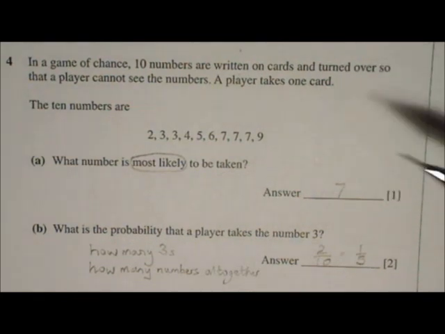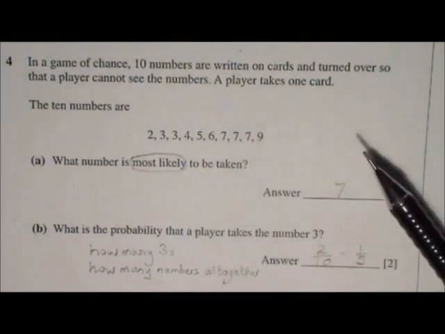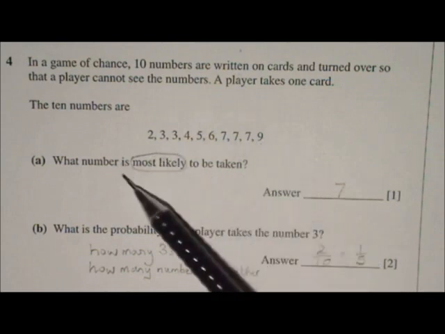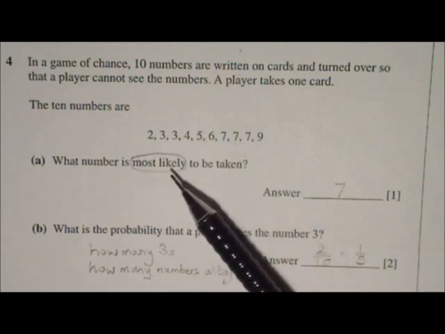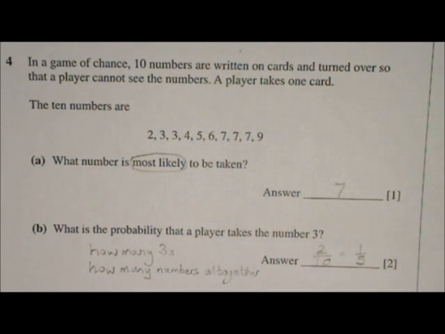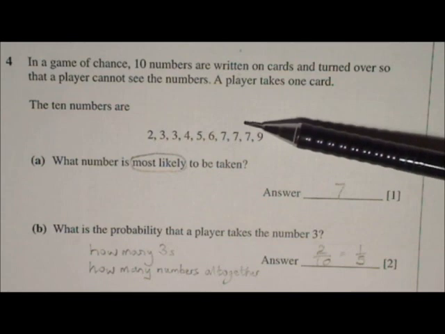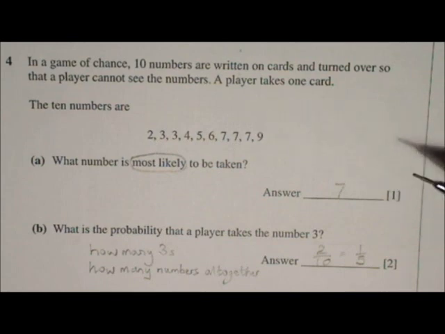Okay, question 4. So again, it's a question on probability. 10 numbers. I've just circled the key words here, most likely. So you're looking for the number that occurs most often, and hopefully you can see there's 3 sevens. So the most likely number to be taken is going to be the 7.